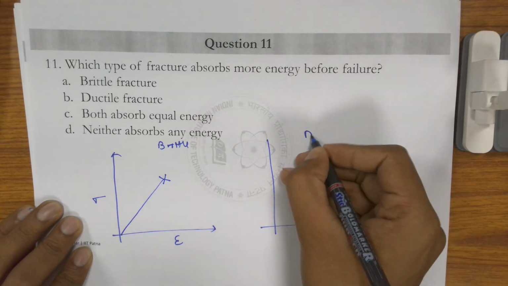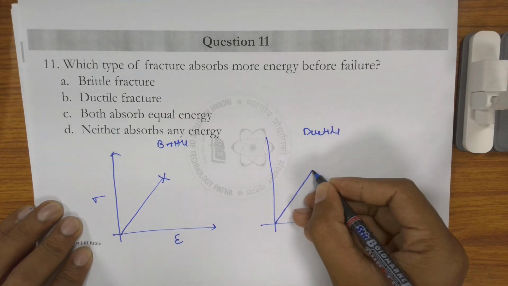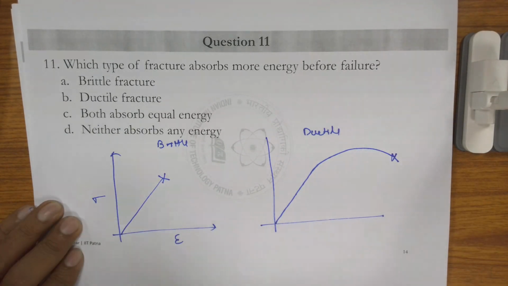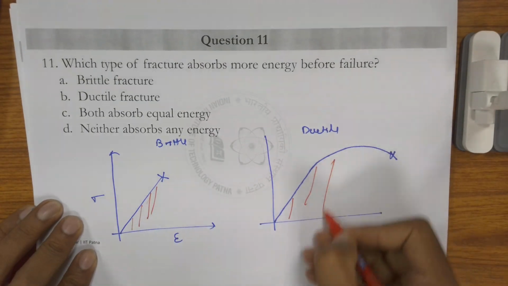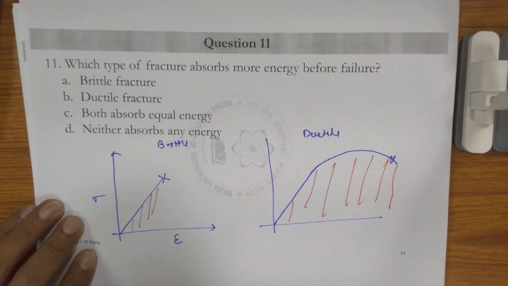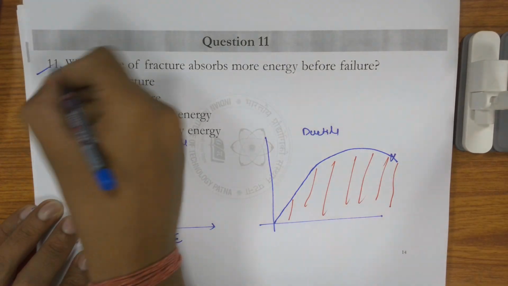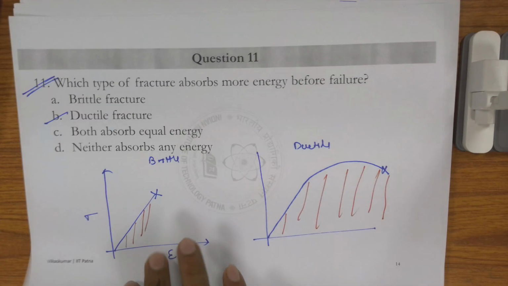While if we talk about the ductile, it will go something like this and then fracture after a while. So here the energy absorbed is this much, while here the energy absorbed is this much. In which case is it more? It's very clear that ductile will have more energy absorbed compared to the brittle material. Okay, so let's move to the next question.